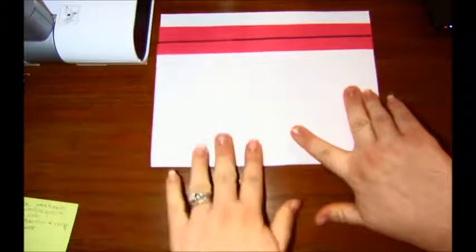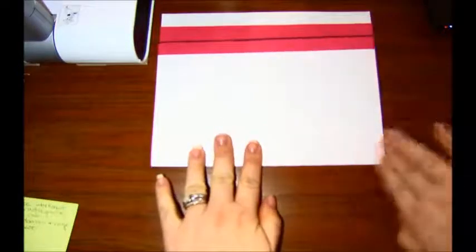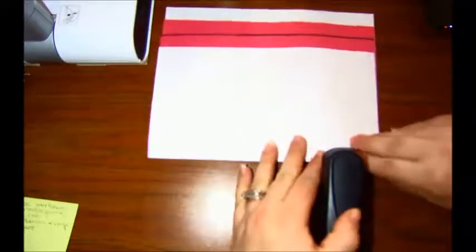And fold it down. Then staple the very top twice to hold it together.